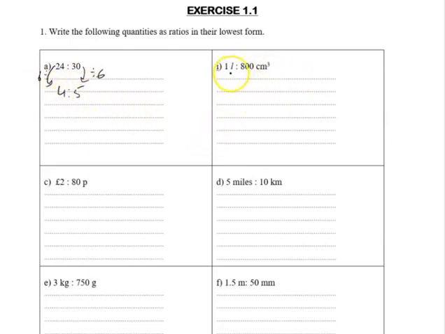Now here we have liters and we have cubic centimeters. Now we need to know our unit conversion factors for this. We know that 1 milliliter is the same as 1 cubic centimeter. So if 1 liter is 1,000 milliliters, 1 liter should be 1,000 cubic centimeters. Now whatever's the same on both sides, you can cancel it out. So if I have the same units, the units will cancel out.